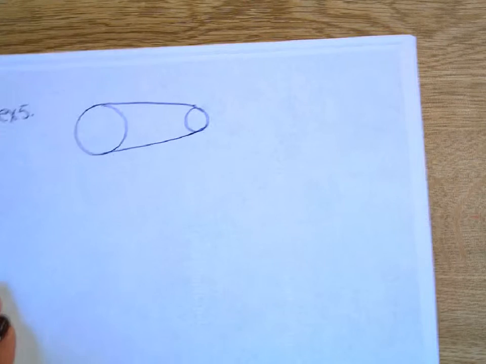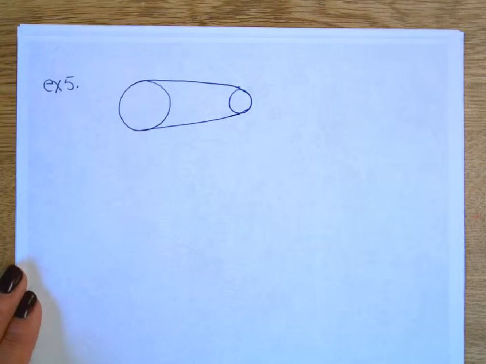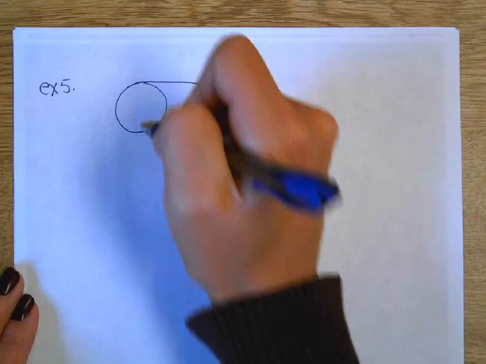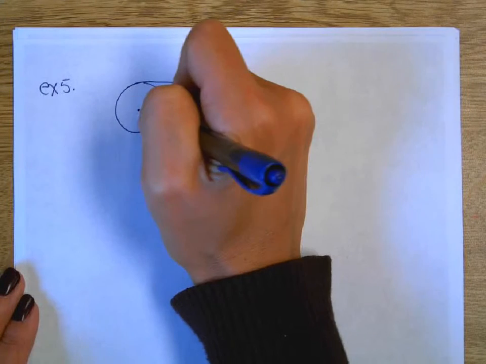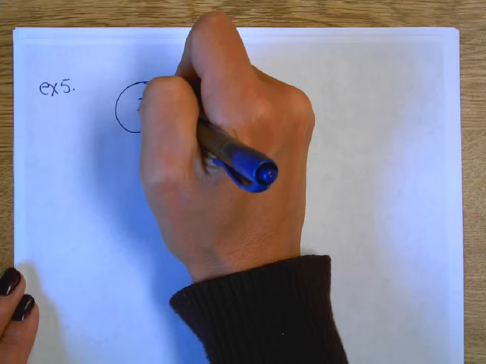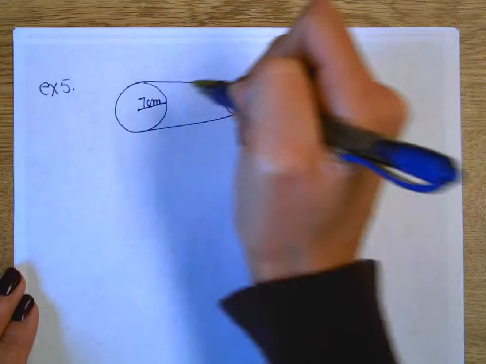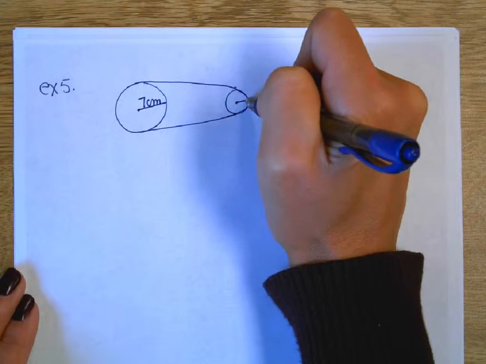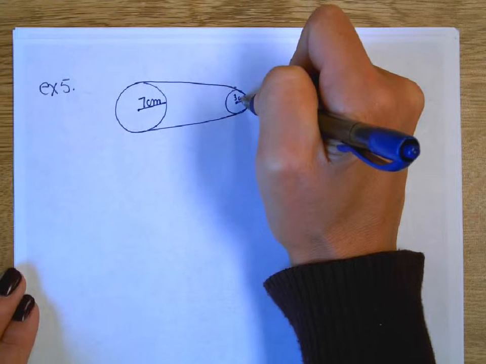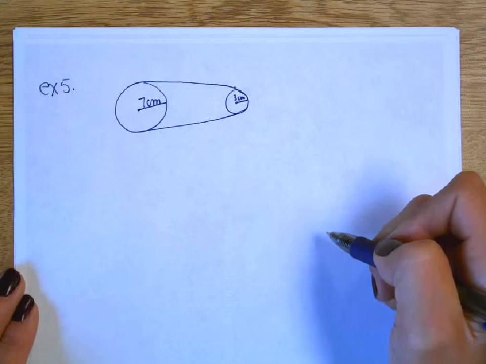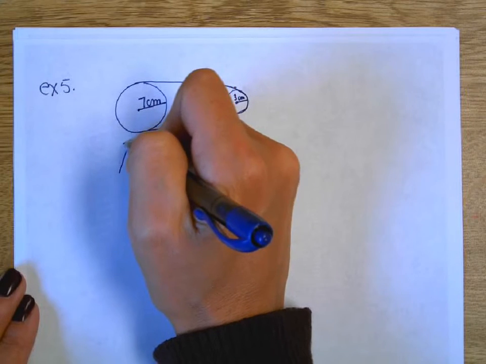Okay, a belt connecting 2 pulleys. Looks like a safety pin. It does look like a safety pin. 7 centimeters. 3 centimeters. This is already looking really complicated.